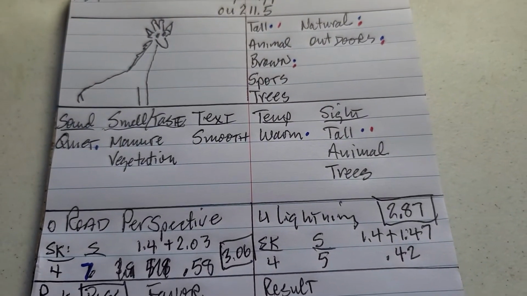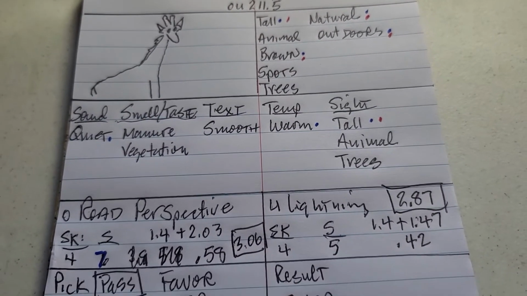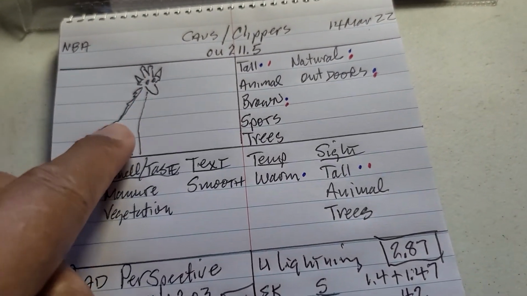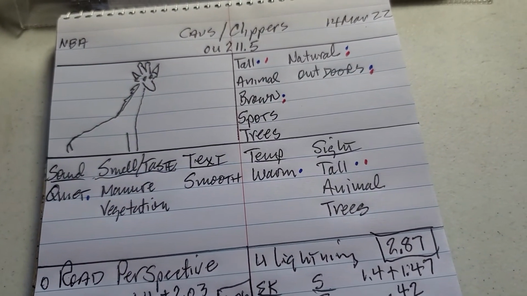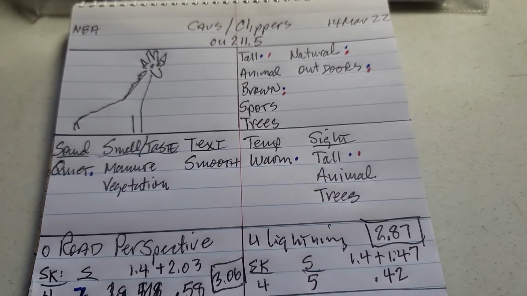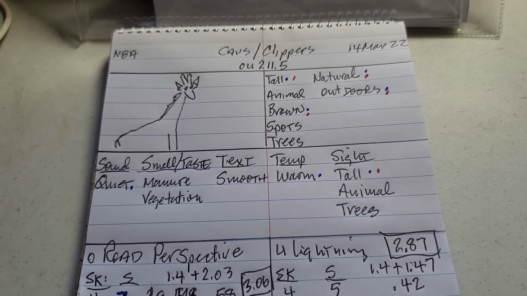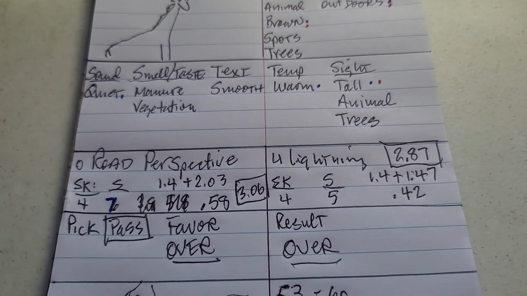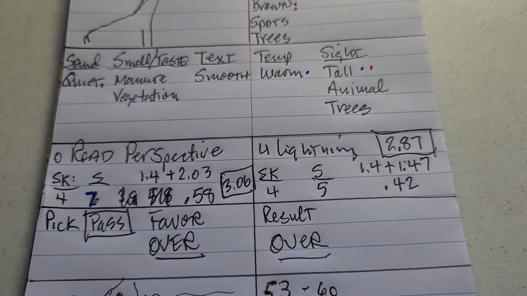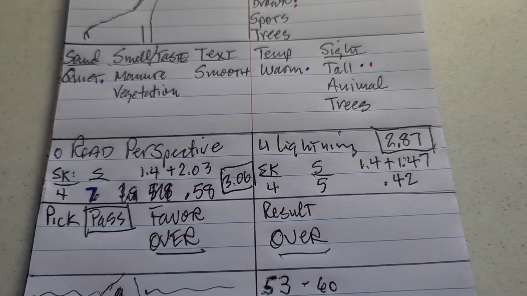However, after establishing that, and looking at the giraffe and realizing that the first thing I drew was these lines, which continue and converge in the distance, just like the photo, I would have to say pass and favor over. That was my prediction, actually over.